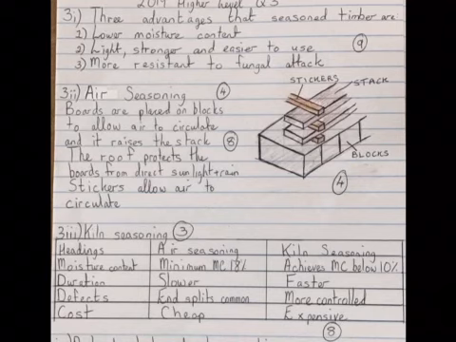Alright, so the question asks, what's the correct name for the seasoning method shown? The correct name is air seasoning, or natural seasoning you'll get away with as well. Alright, so you get 4 marks just for that. And then a bit of an explanation on it. Boards are placed on blocks to allow the air to circulate, and it raises the stack. Right, so you could go into more explanation there. It raises the stack off the ground to prevent moisture from being absorbed up through the blocks and into the wood.